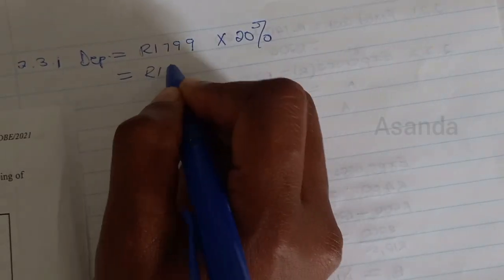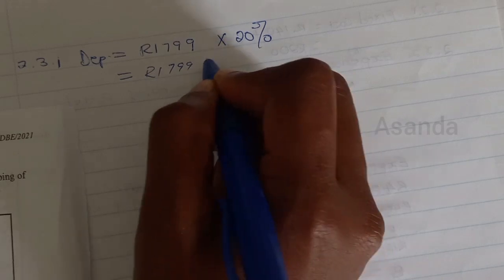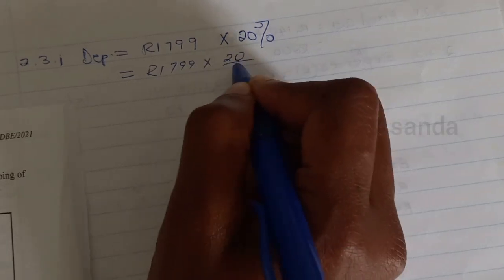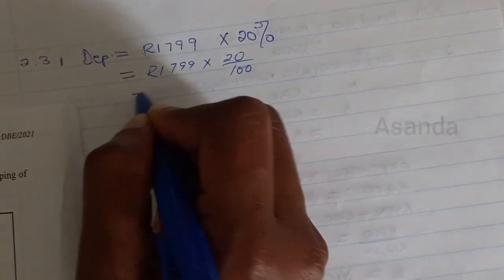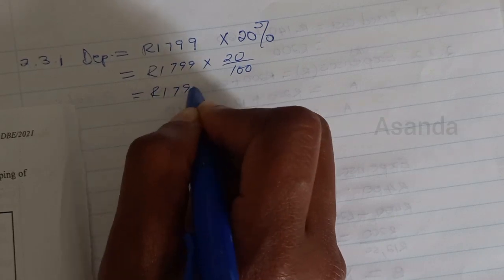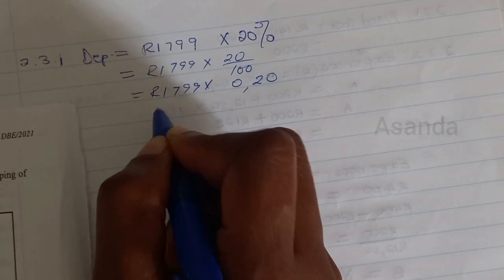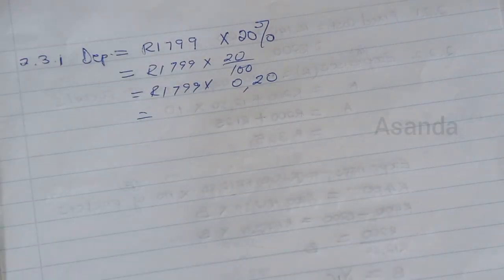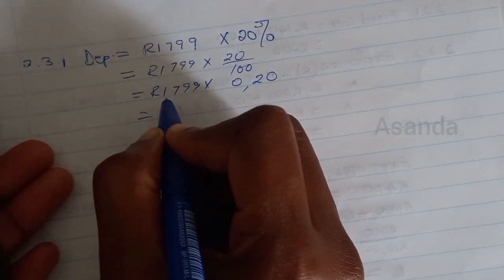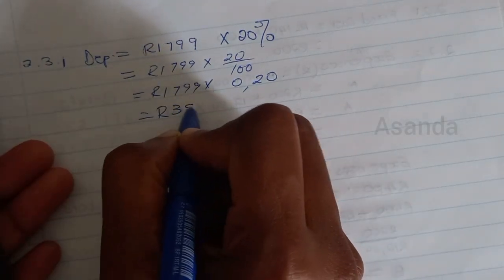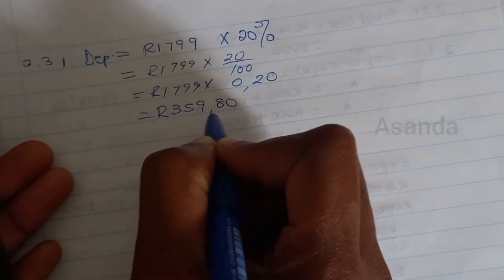And I'm just going to show you one more time what I do with the percentage. I say 20 divided by 100, and then I do that on the calculator, multiplied, and then it gives me 0.20, and I multiply that and get the answer. And that is 359 rands and 80 cents.